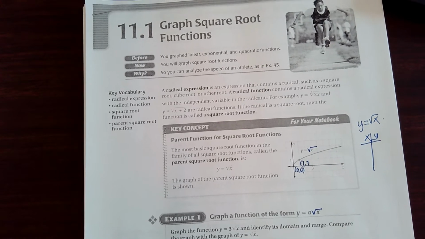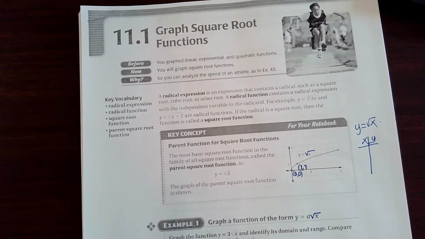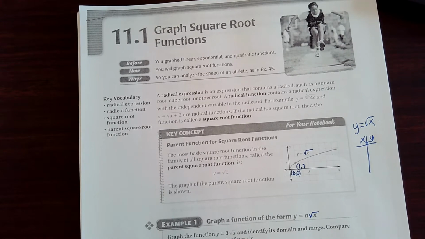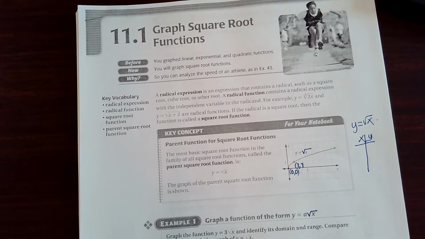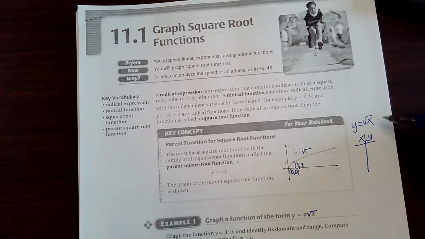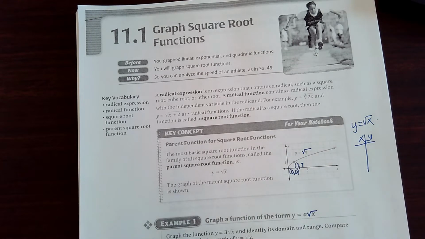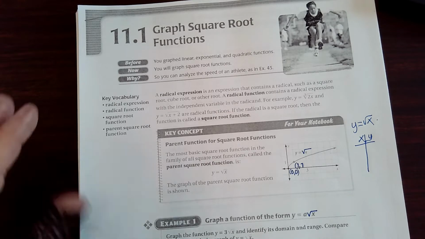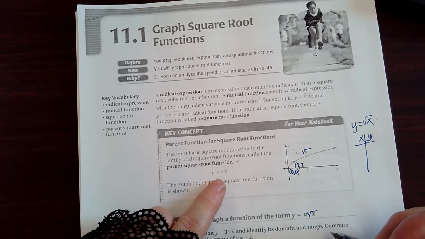Okay, class, we're going to do 11.1, graphing square root functions. Okay, so this is a radical. You can see it's under a square root. And we're going to start with the basic parent function. Just like you had a parent function for quadratics, you have a parent function for the square root. So a basic one is y equals square root of x.